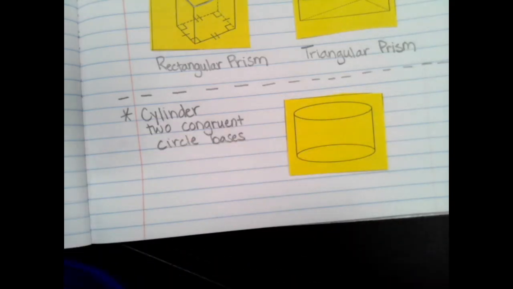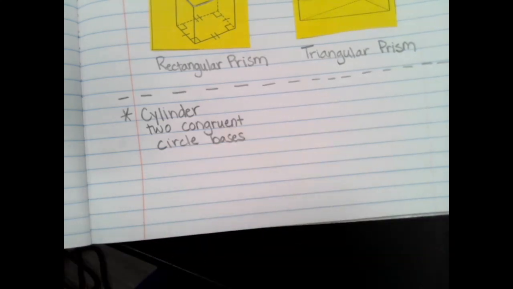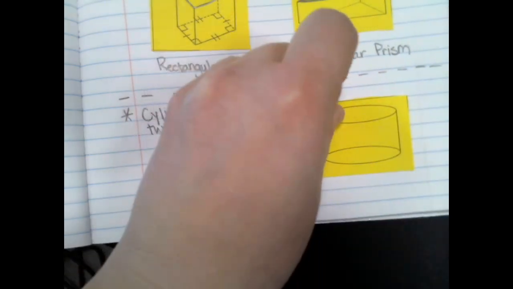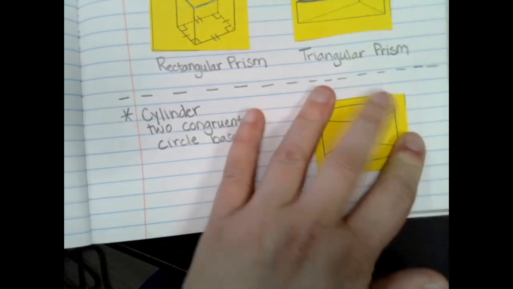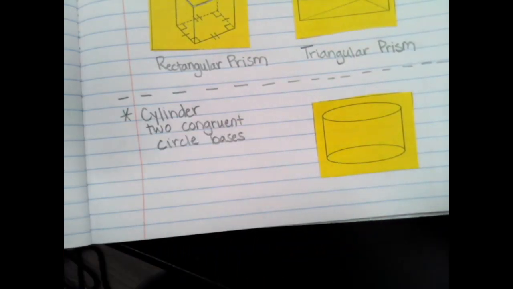So what is this one? That one's only 1 circle. Like 2 circles, top and bottom. So there's just 1 cylinder that I printed out today.